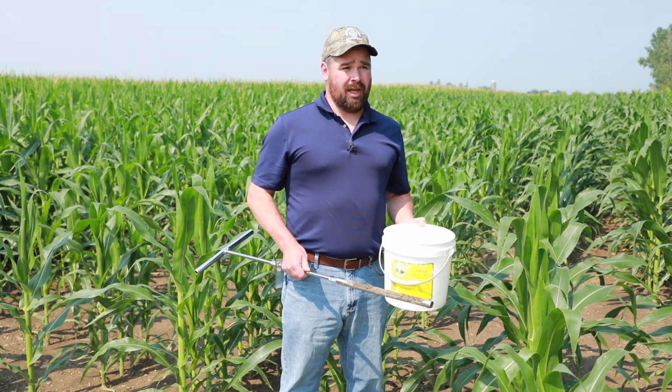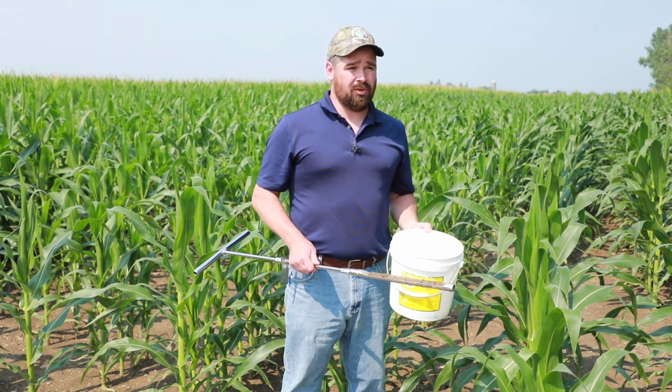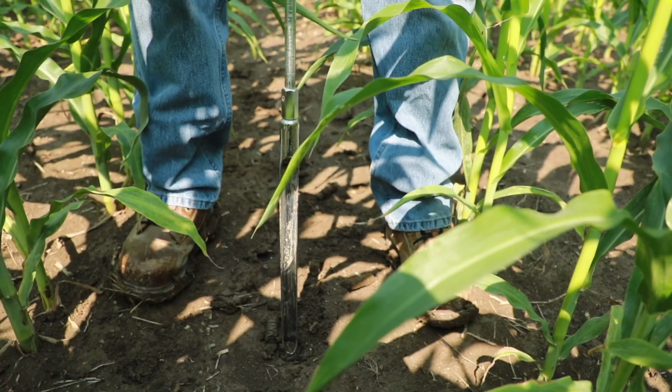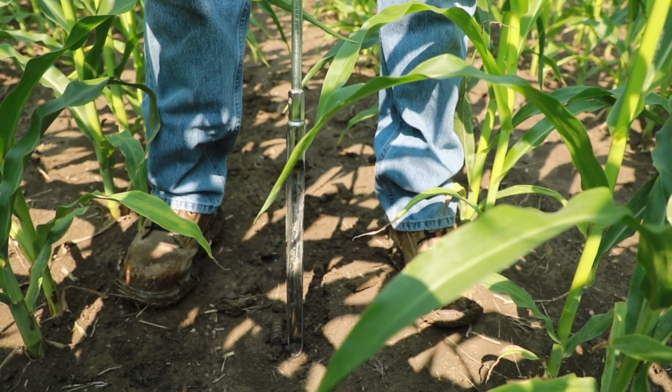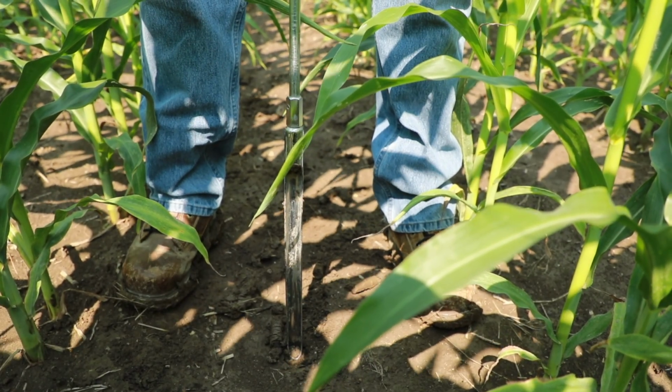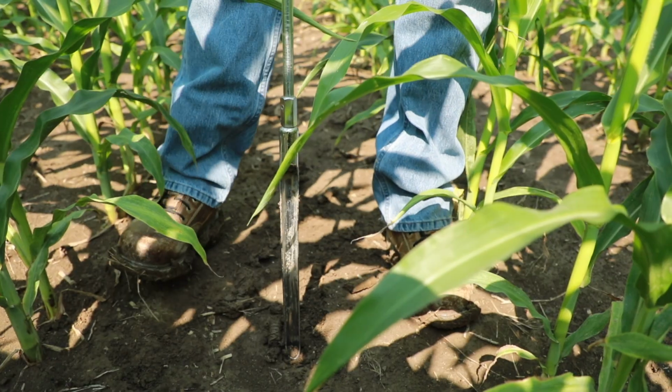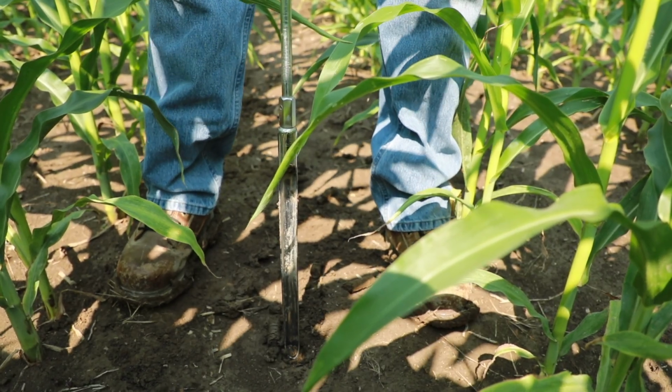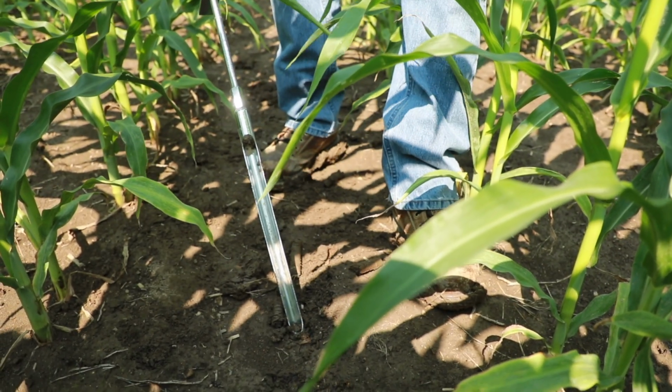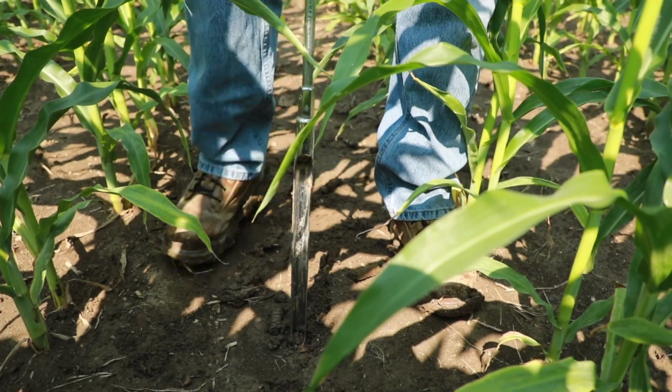And so it's important that we're using the right tools to make sure that the sample that we get is right and that the analysis that we get is right. The key part when you're taking a soil sample for nitrate is you want to make sure you get that full 30 centimeter depth. And so you want your probe to be directly up and down. You don't want it on an angle like this, because then you're not going to get to that full depth.